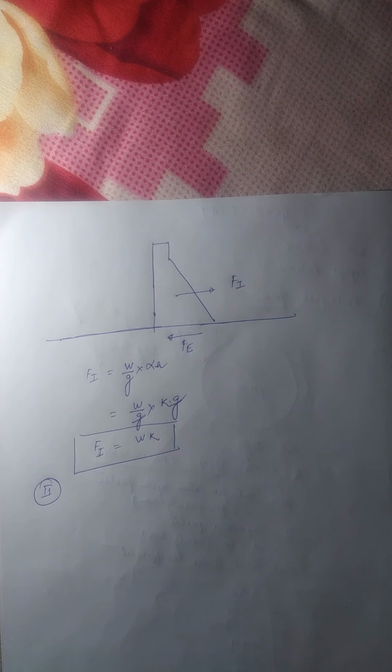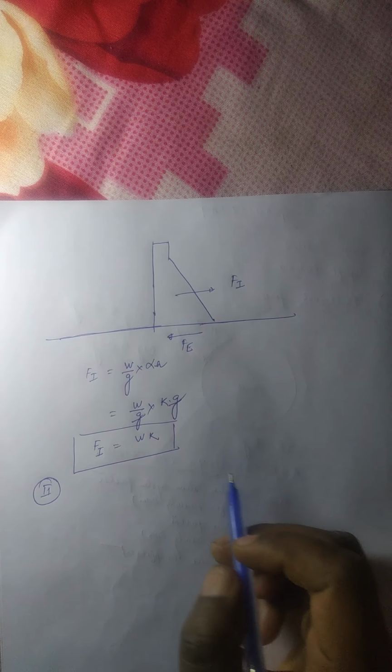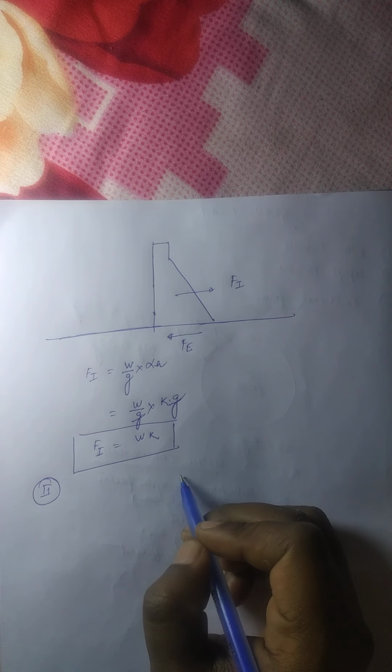And this whole analysis, rather we can say the formula, was given by von Karman, and von Karman has given its own empirical formula. So let us first understand the hydrodynamic pressure that is acting on the wall of the gravity dam. So first we'll draw the sketch and we'll try to understand.